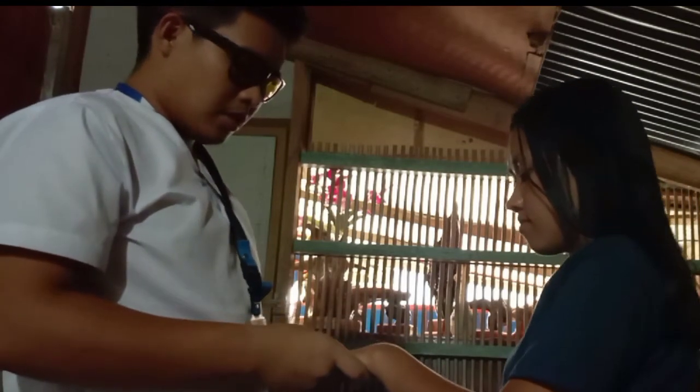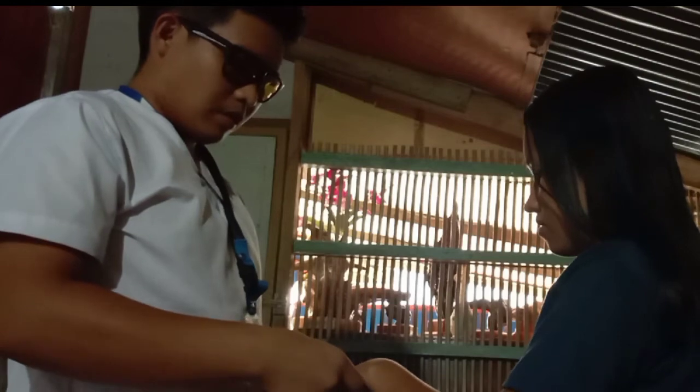Is there any pain? Can you feel any pain? No. Okay. So as I check the wrist of my patient, there is no presence of swelling, tenderness, or pain. Now we're going to check the strength of my patient.